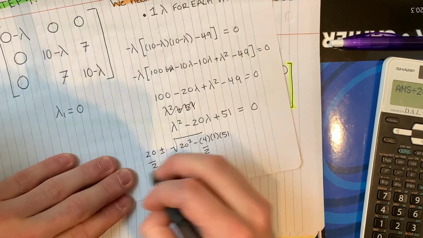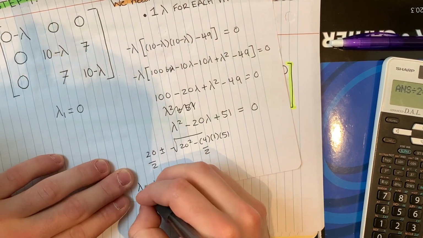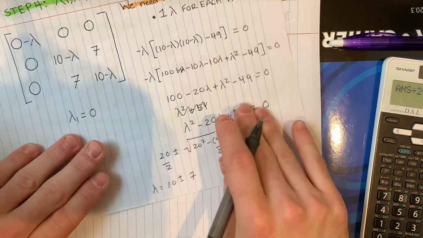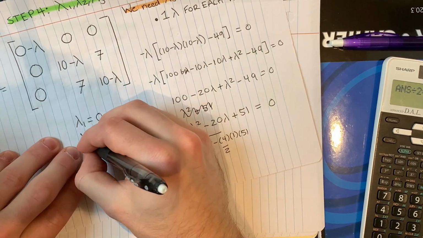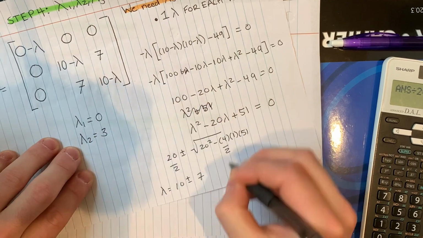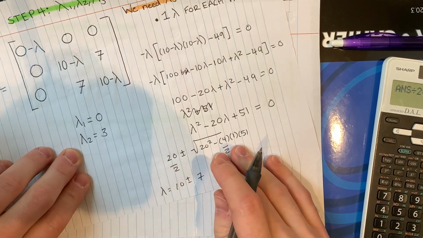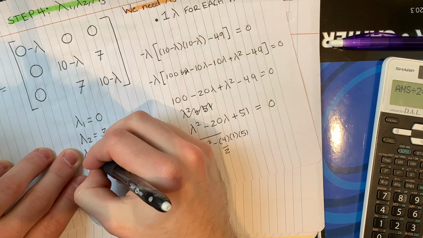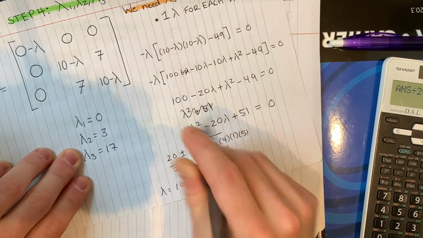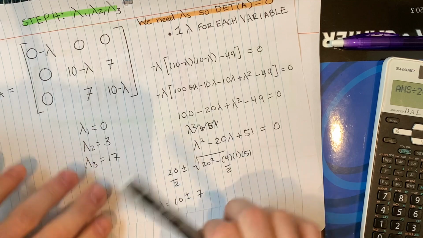So we have 10 plus or minus 7 equals lambda. So we know that lambda can either be 10 minus 7, which is 3, so we'll call lambda 2, and lambda 3 equals 10 plus 7, which is 17. So now we have our lambdas, right?